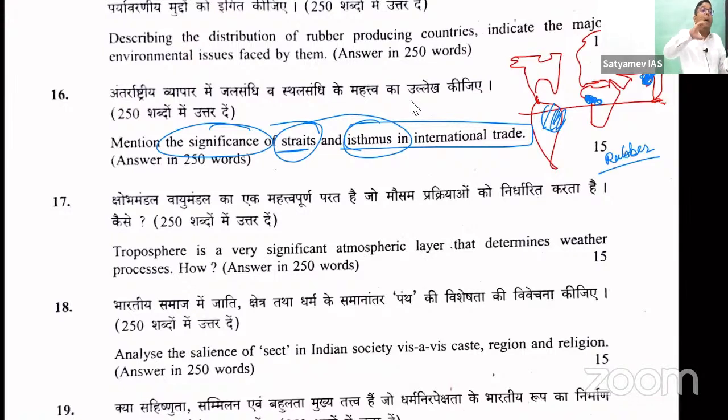So what is it? Multimodal transport routes will be created because of the isthmus. Isthmus will be helping in what? Land-sea trade management, integrating railroad and maritime connectivity. All right. In shaping the international trade pattern.